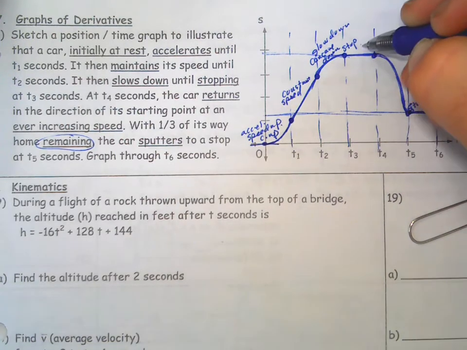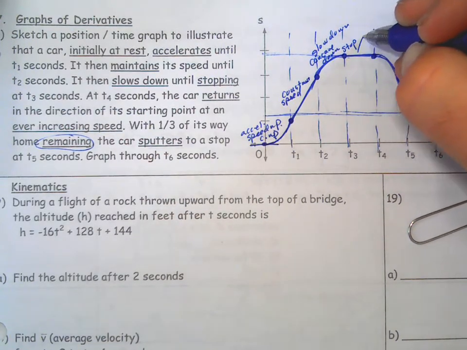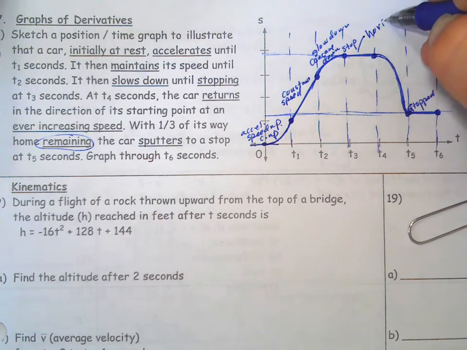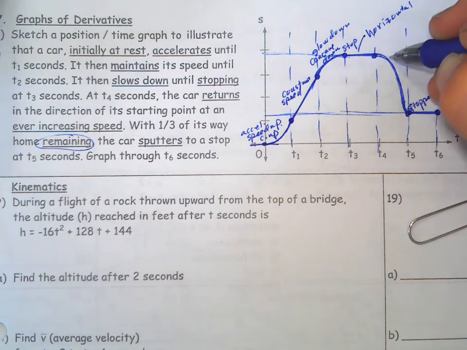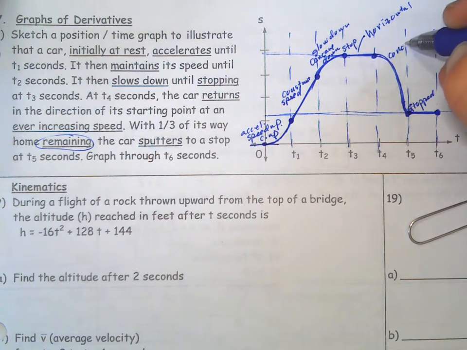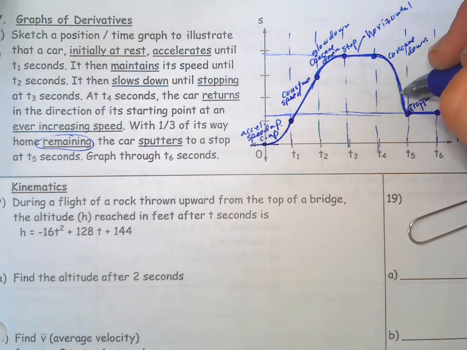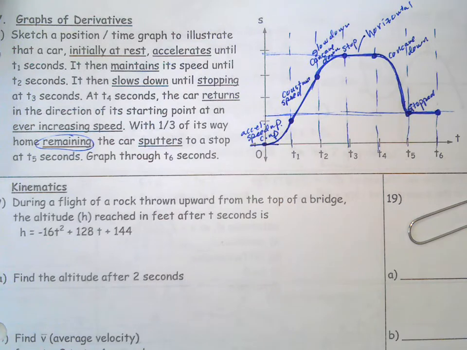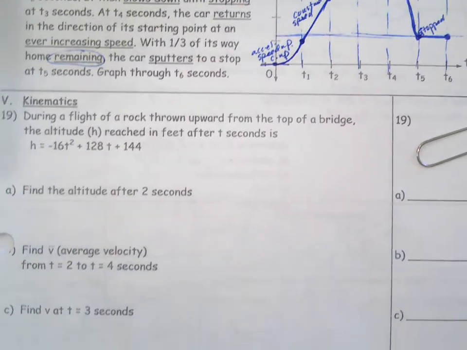And it's just horizontal because it's not going anywhere, right? And then this should be concave down. It's speeding up, but in the negative direction. So it's getting steeper and steeper, negative. So, okay, you're going to have a problem like that on your test. So you're going to have to kind of sketch it out.